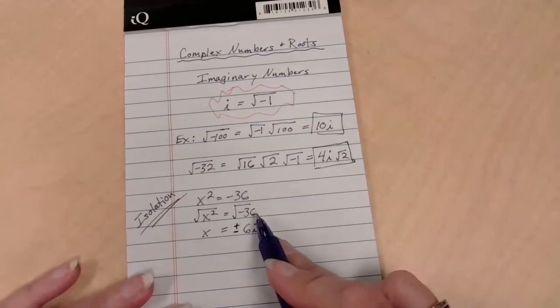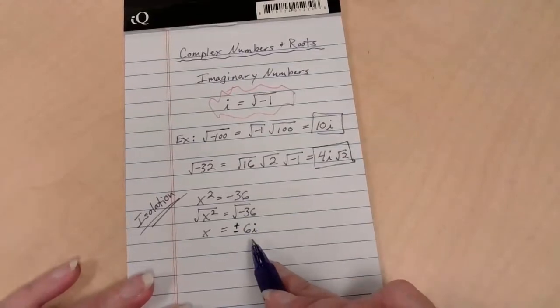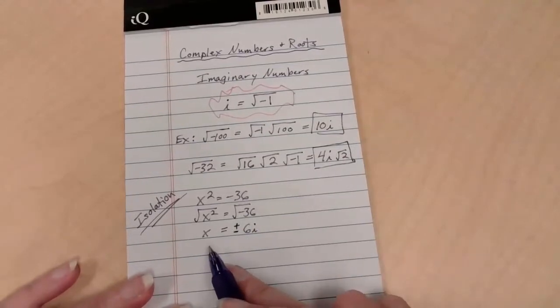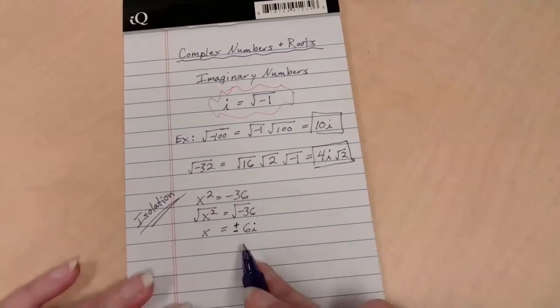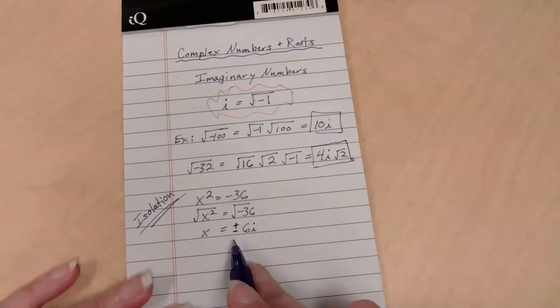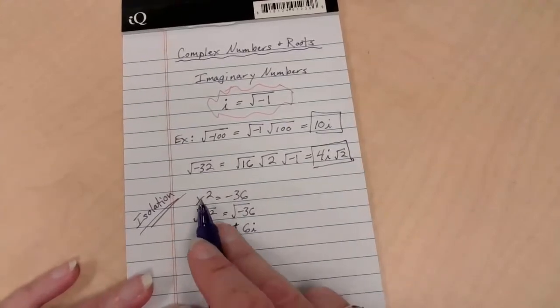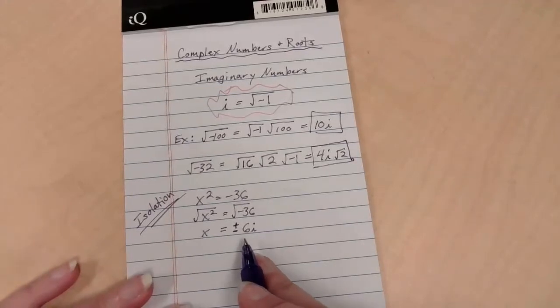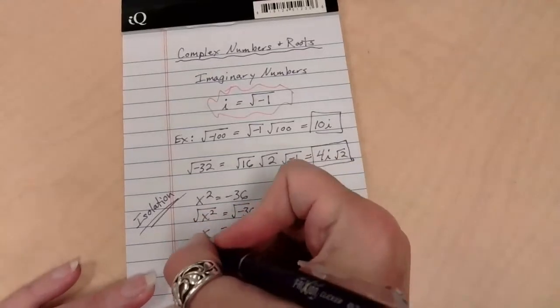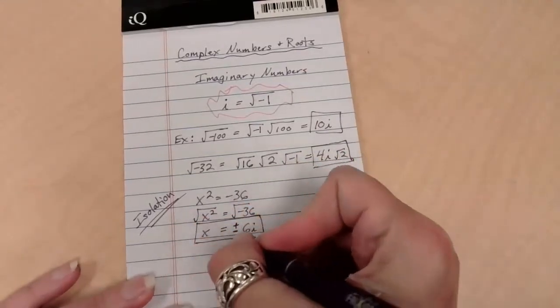Oftentimes, if I say take the square root of 36, you would just tell me 6. But if we are solving equations, you've got to think plus or minus, because quadratics always have 2 answers, plus or minus, right there. So if I'm solving a quadratic and I finish and I don't have 2 answers, I didn't do something correctly. Plus or minus 6i. This is my solution.